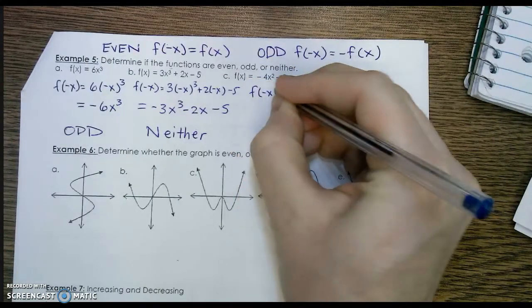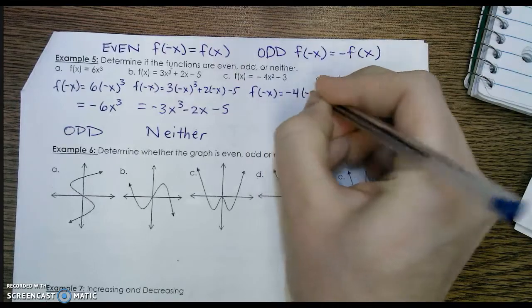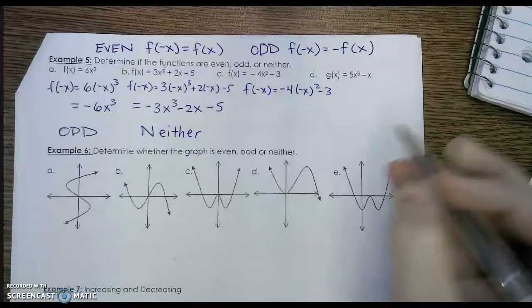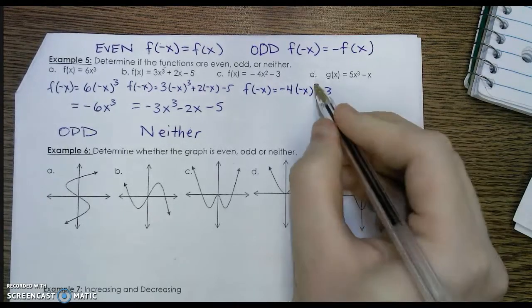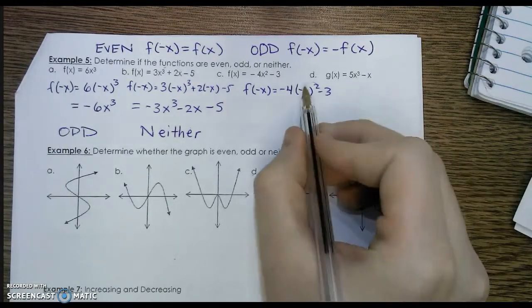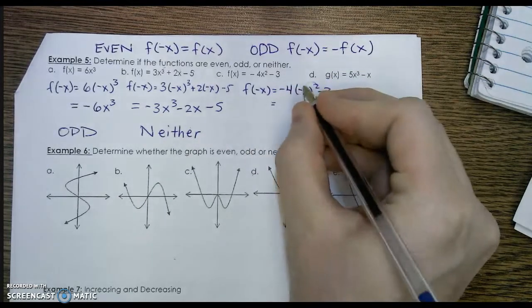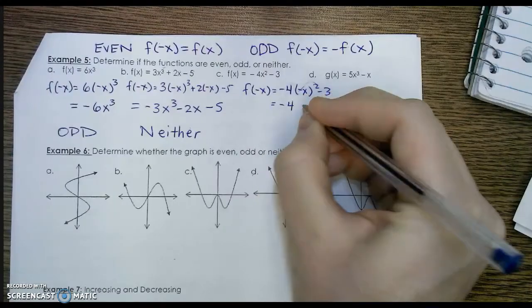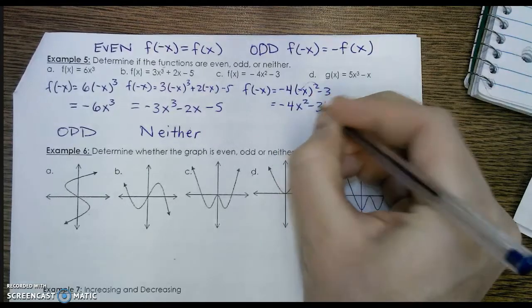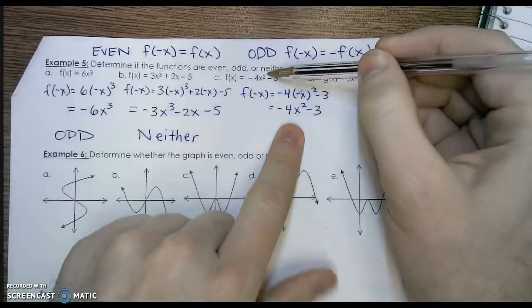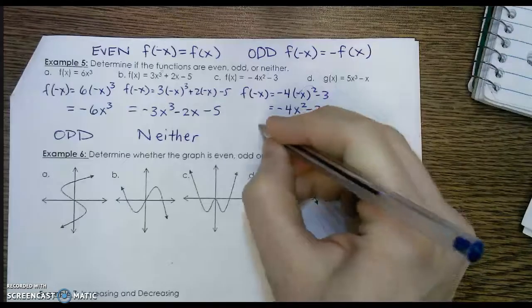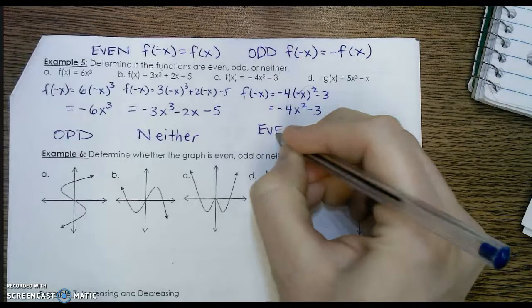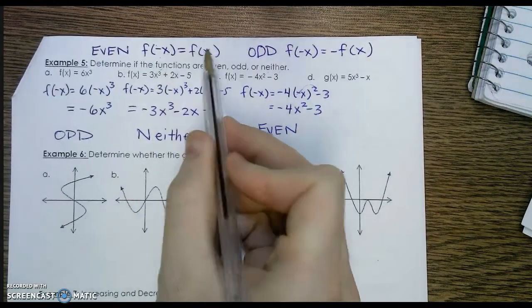For C, we can plug in a negative x. So we plug in negative x for the x variable. When you square it, a negative times a negative is positive. So that negative just goes away. So negative 4 is going to stay the same. And we see we've got negative 4x squared. We've got negative 3. Nothing has changed, so it's even. We plugged in a negative and got the original function back.